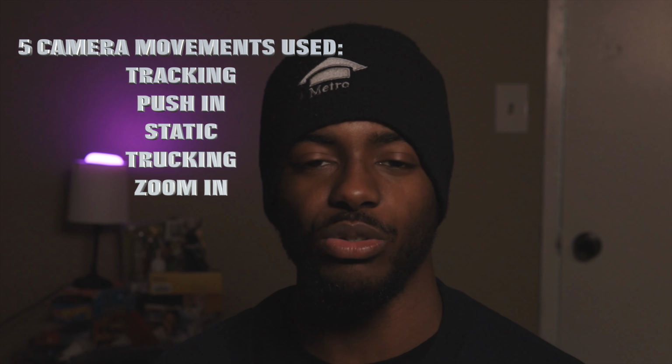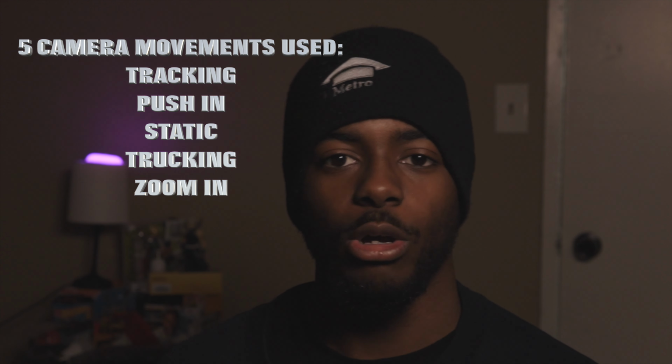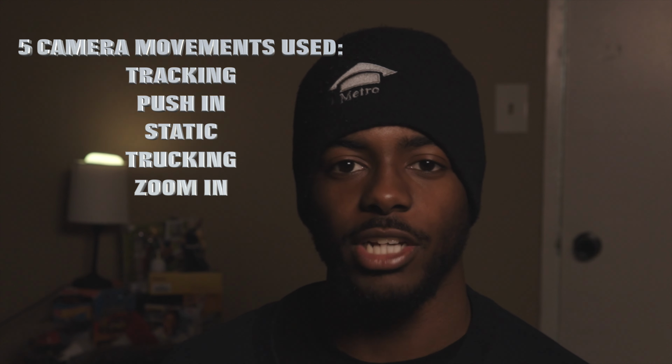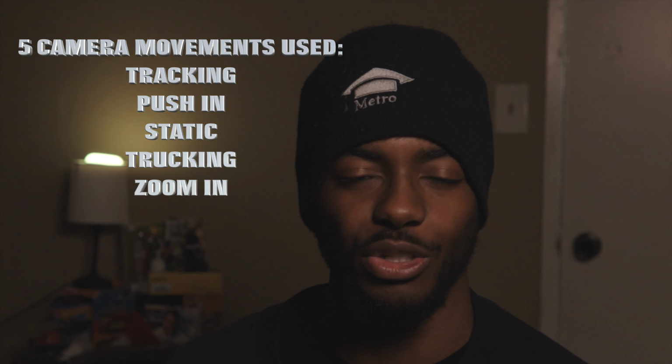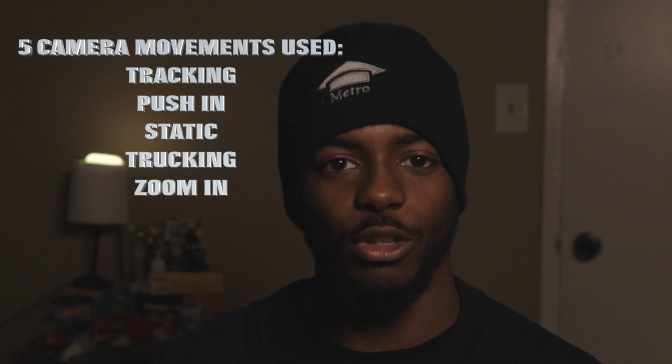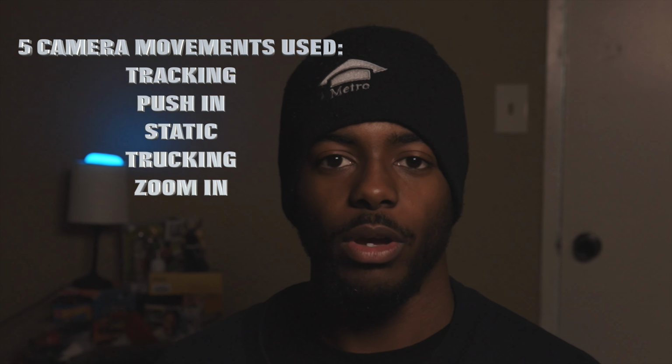So how can we use these camera movements to represent that or show it? For the 5 camera movements that we're going to talk about, I ended up using the tracking shot, push in, the static shot, trucking shot, as well as the zoom in, all to emphasize the feelings of the story. So it's very important to know which shots and which movements are going to apply to the story, not simply just for show. So here we go. These 5 camera movements are going to help emphasize and show off your story.